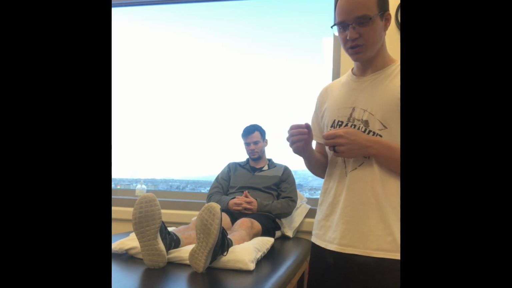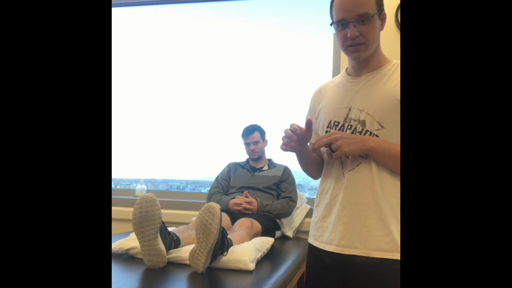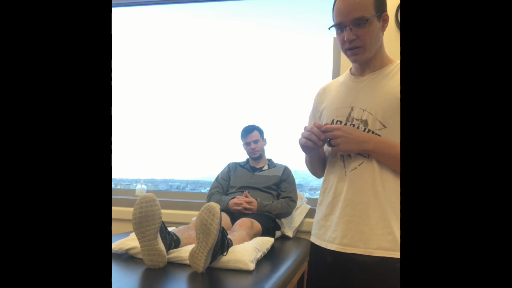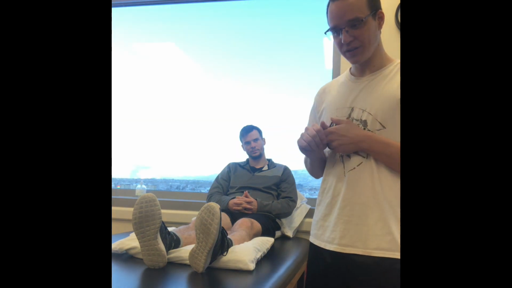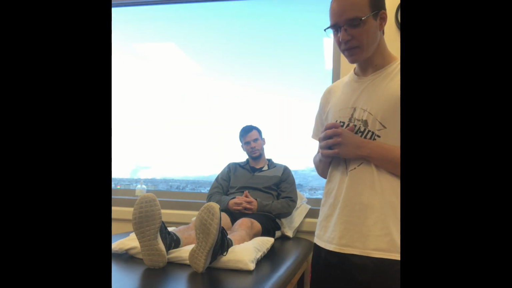But other reasons you would use electrical stimulation is to reduce or prevent edema. And specifically what we're going to do with the biphasic current today is we're going to cause muscle contraction. This will help with his atrophy. It's pretty common after an ACL reconstruction to have some trouble firing the quads, and our patient is having that with his right quads today.